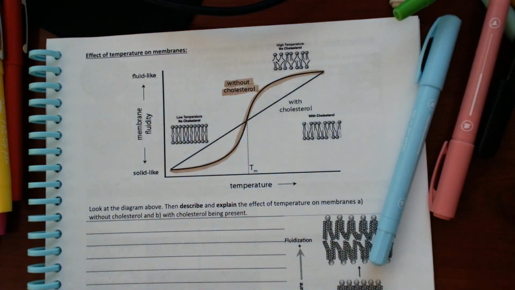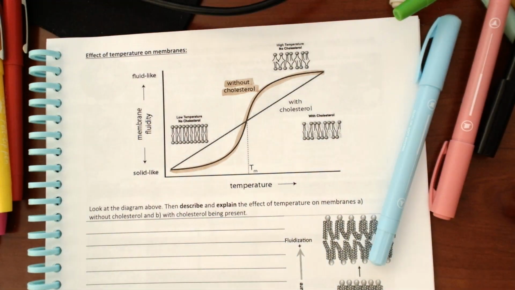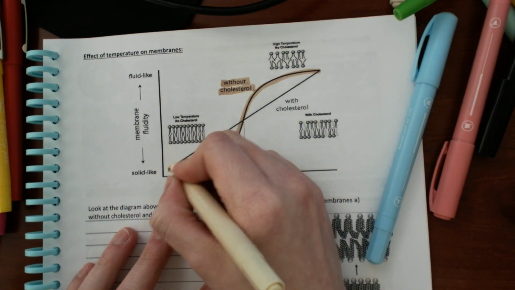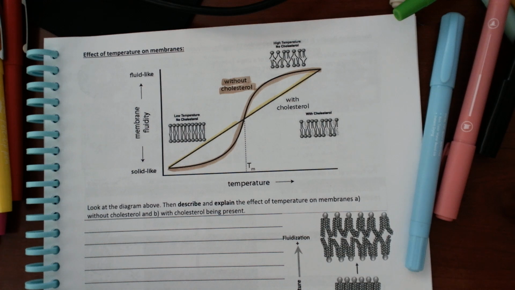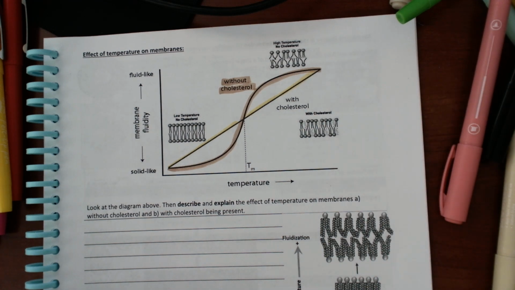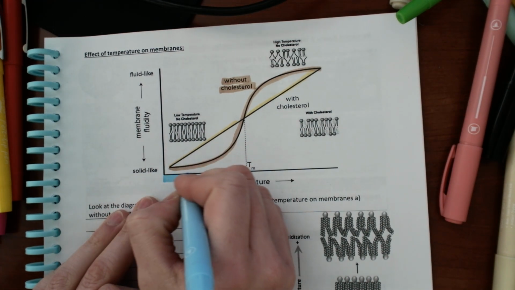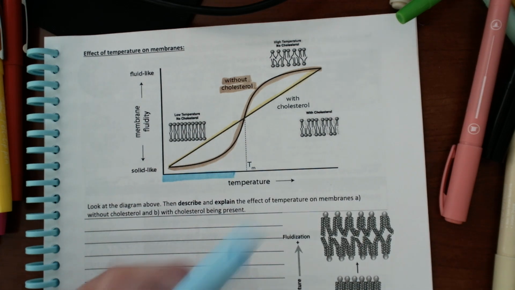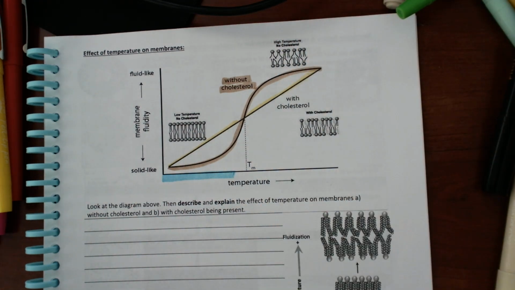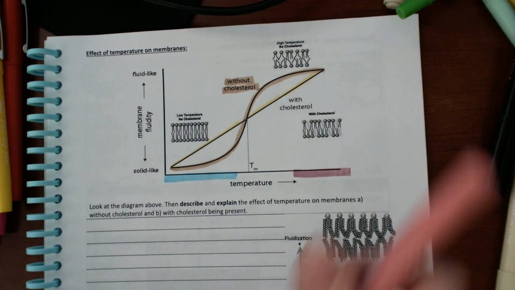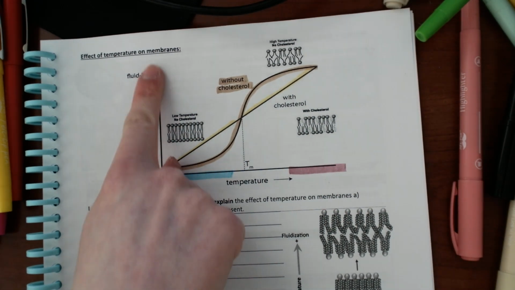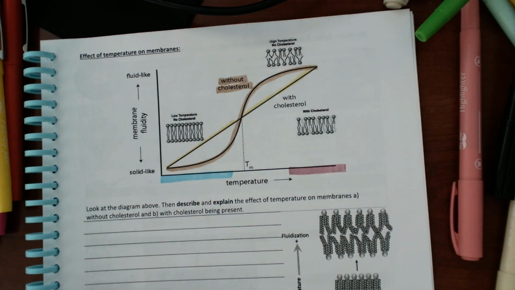No, the lights are turning off. There we go. With cholesterol, this is like cold, and this is like hot. This is like a solid, this is very like fluid mush.